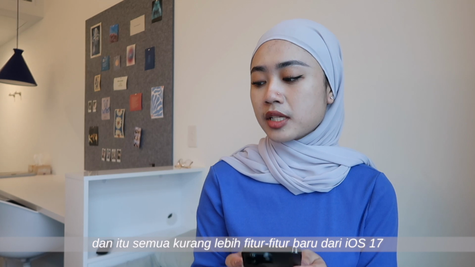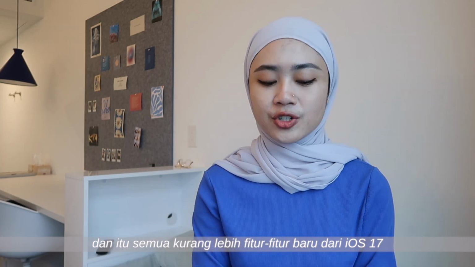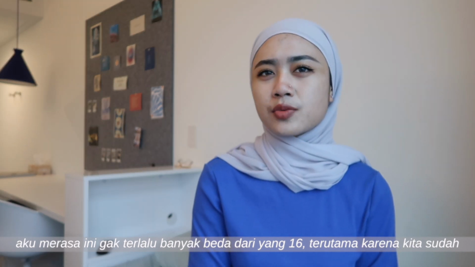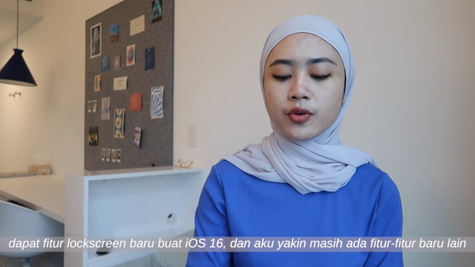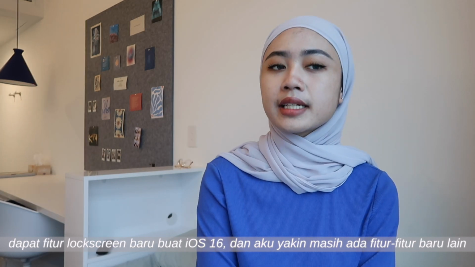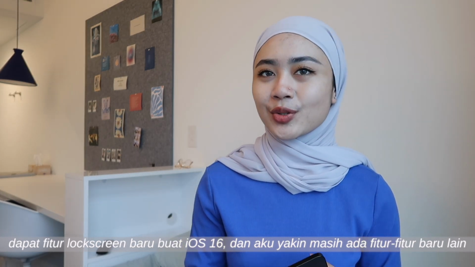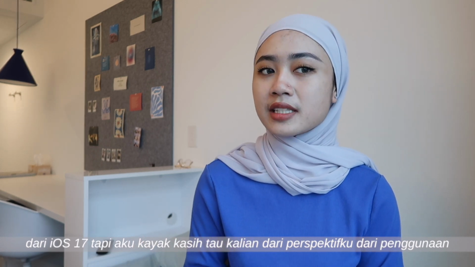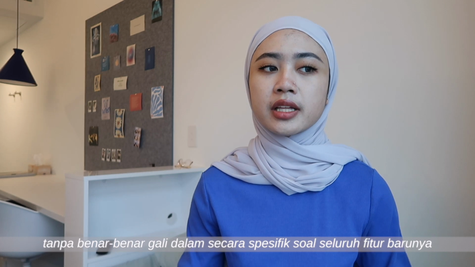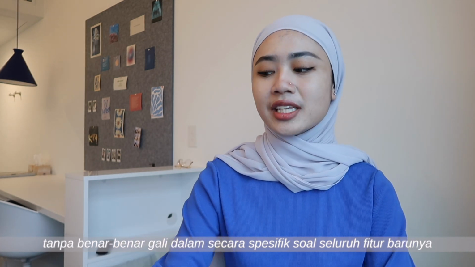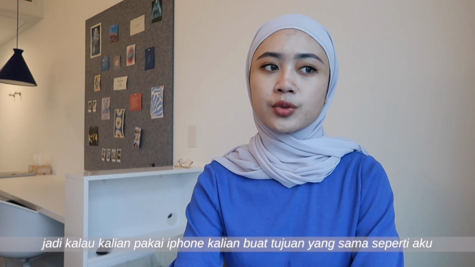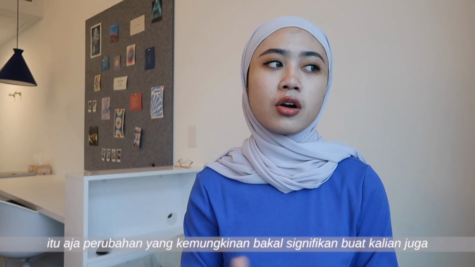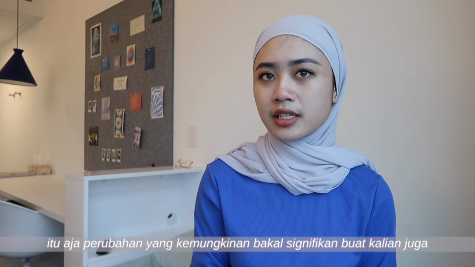And yeah, pretty much that is all the new features of iOS 17. I feel like it's not that different from the 16, especially because we got the new lock screen feature for the iOS 16 already, and I believe that there are still more new features for the iOS 17, but I'm telling you guys from my perspective of my daily use without actually going deep into all of these specific new features. So if you use your iPhone for the same purposes as I do, that might be all that is significant for you too.